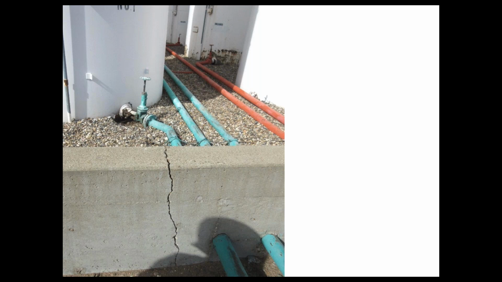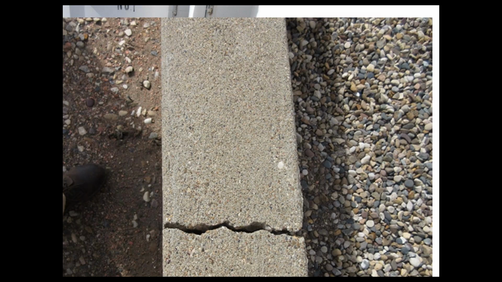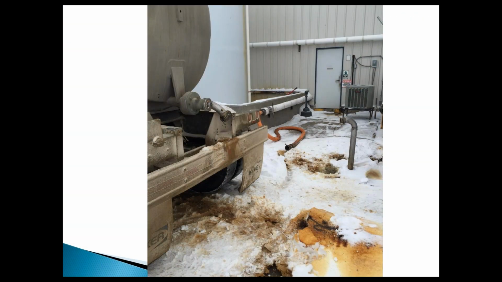And then these tanks are completely buried and parched, so you can't inspect the bottom. The piping is in gravel and material, so it creates corrosion cells. This is not a good practice, and it changes the drainage around the facility. So that's a problem.